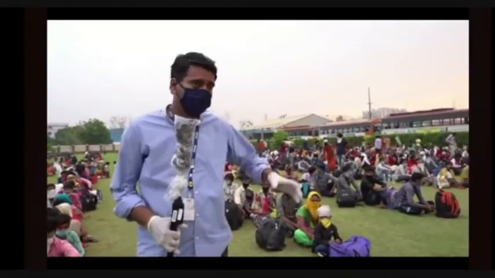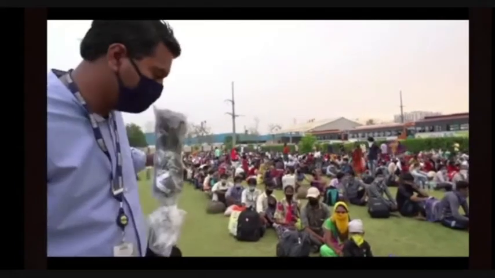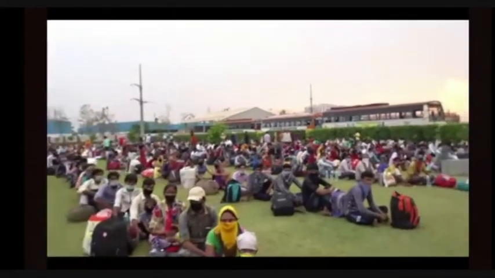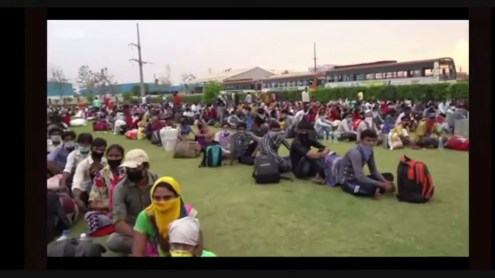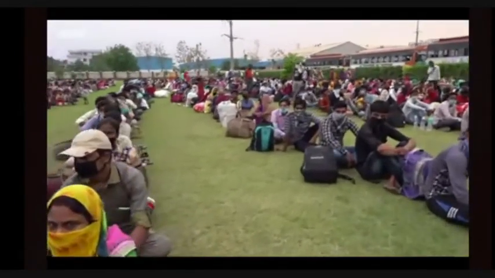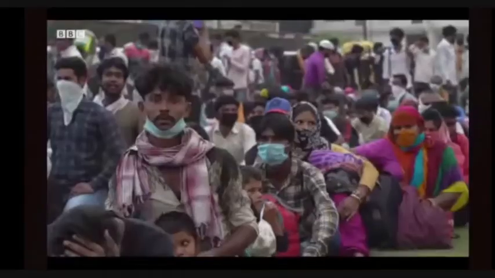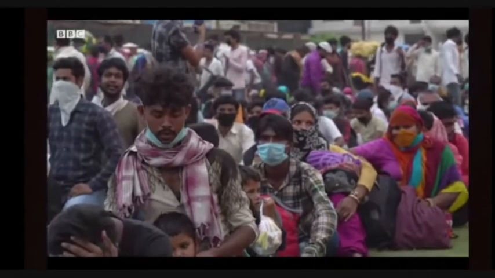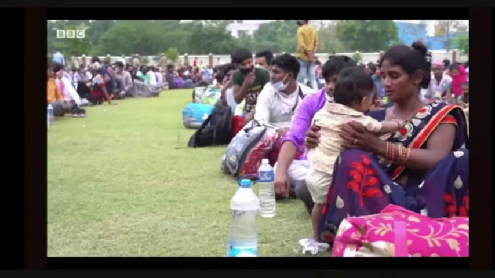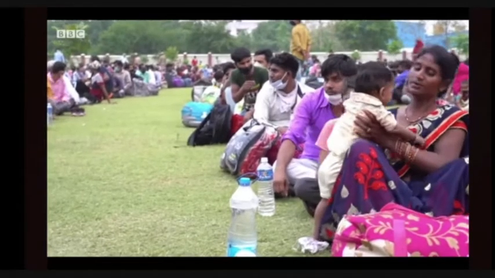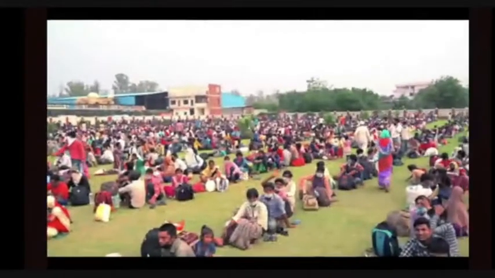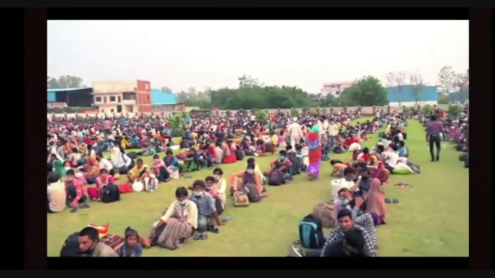So we are in a collection center. What you're seeing here, these people have been collected from highways and streets across the district, and they've been brought here, and in batches they are going to be sent to their homes. But the sheer number is making it difficult to follow norms like social distancing. I can see there are at least 5,000 people in this collection center alone.